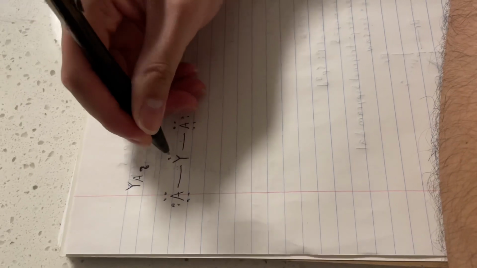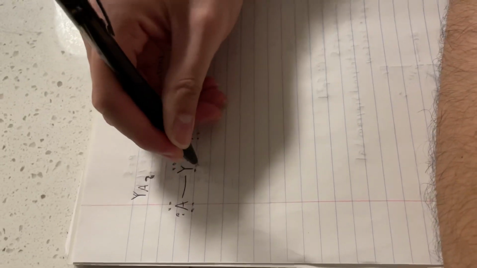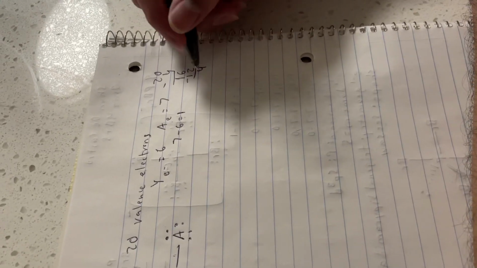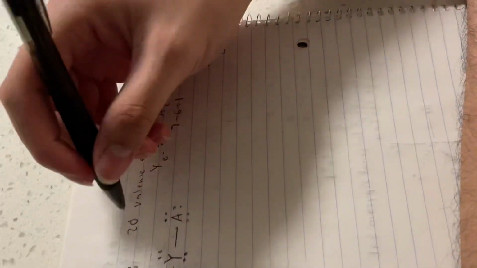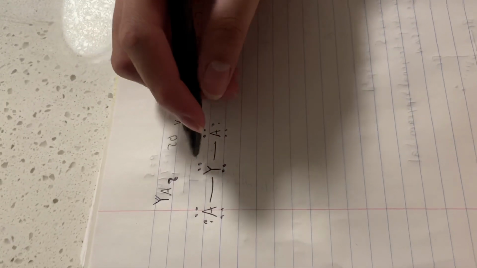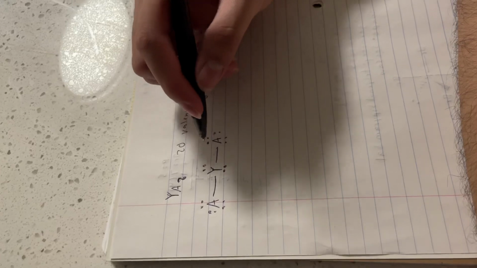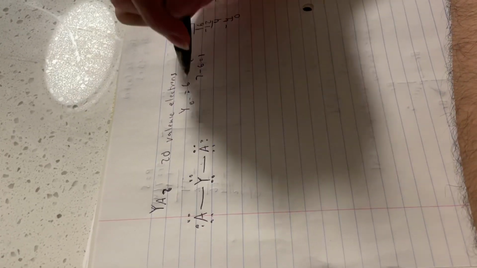Now we have 4 left, and we can put the other 4 in our central atom, and this satisfies our octet rule. We have no more electrons left, so YA2's Lewis structure is now done.